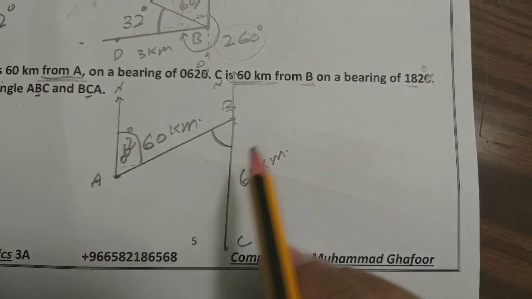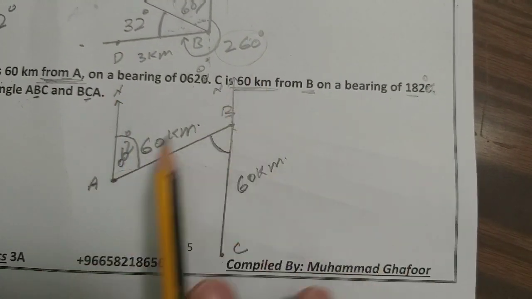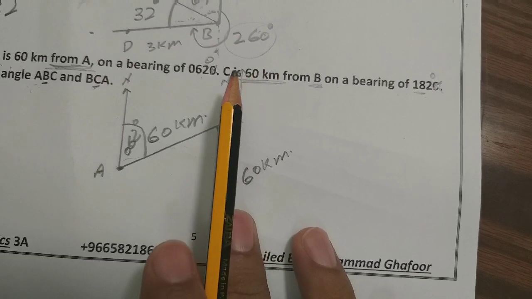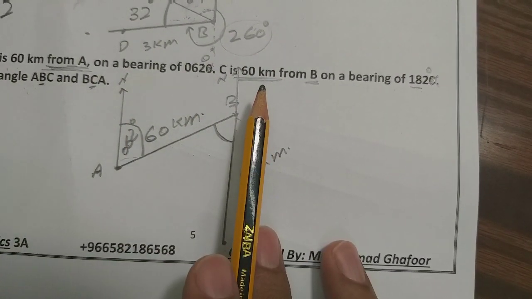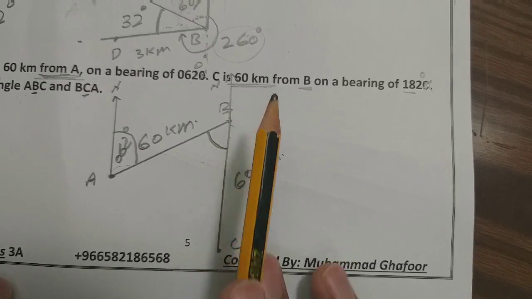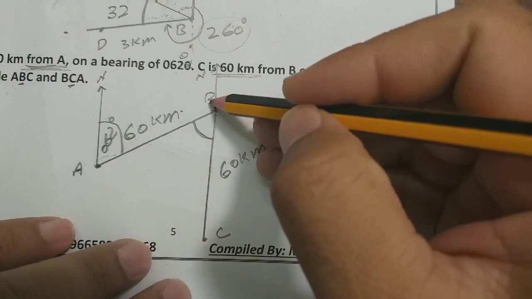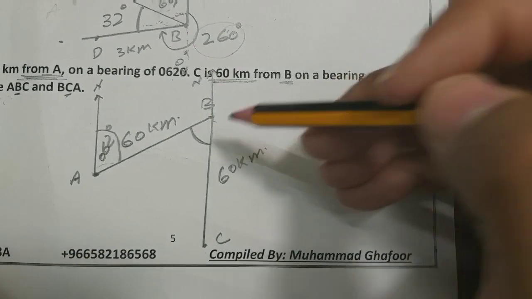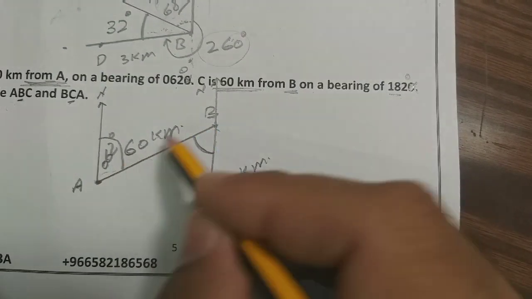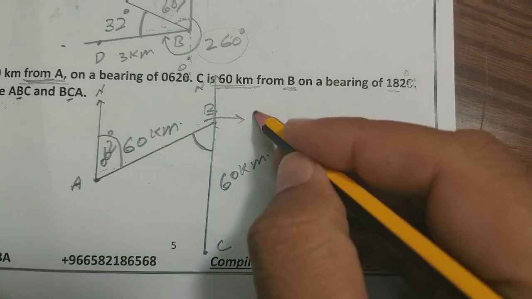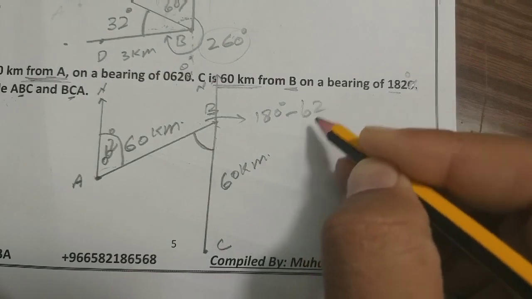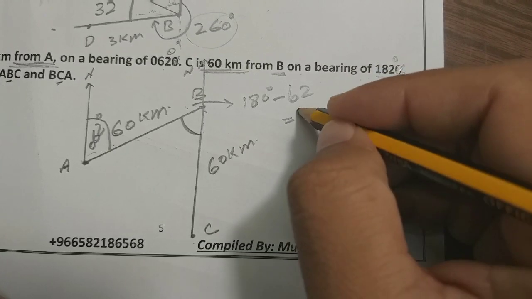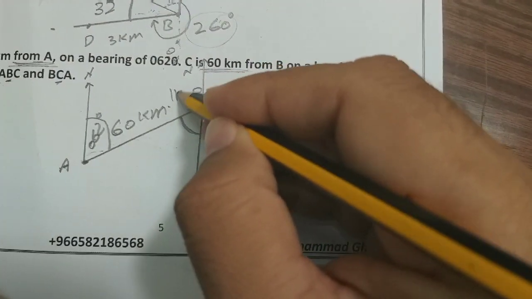Again, we apply the parallel lines rule. These are parallel lines and this is the transversal line. In most bearing questions, we have the parallel line rule and transversal line rule. That's why I made the video before this, to find out these answers about bearings. So go for that video and try to learn about the parallel lines and transversal line rule. Now these two angles are supplementary angles. We know this angle is equal to 180 minus 62, which is 118 degrees.